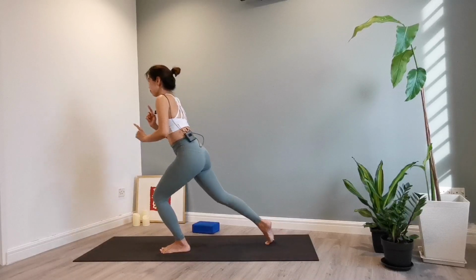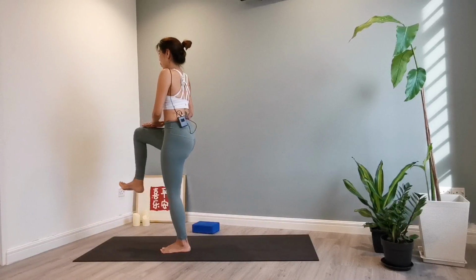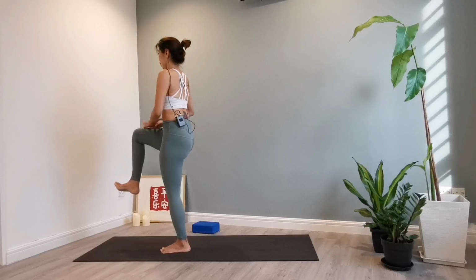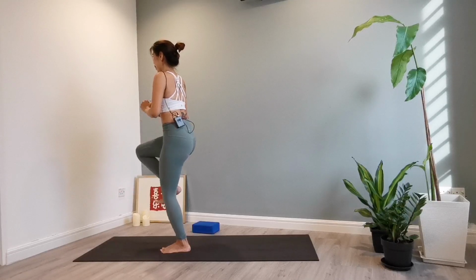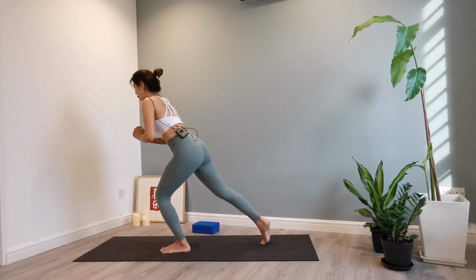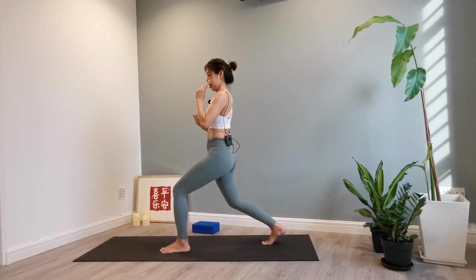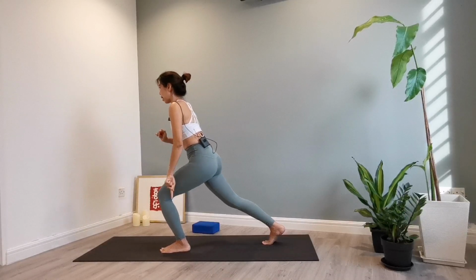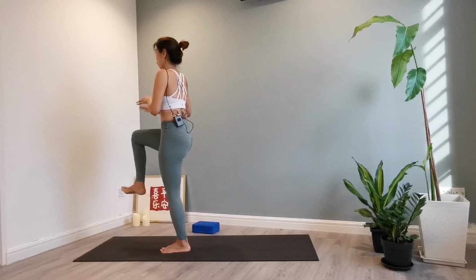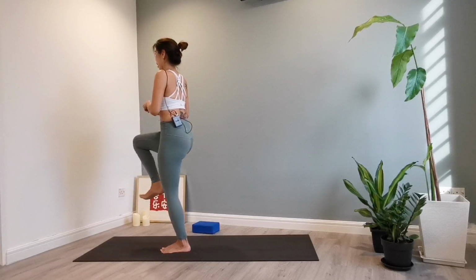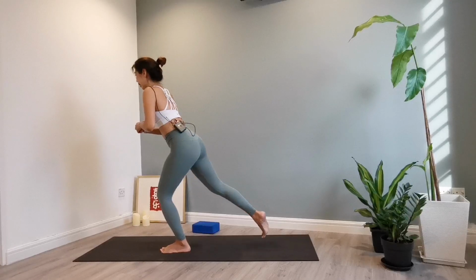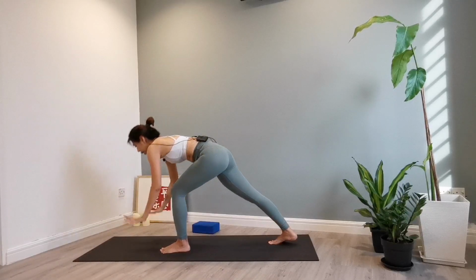Inhale, shift. Exhale, both hand on thigh. Turn it on. Bend the left leg, step the right leg back, and land. Okay, last one. Inhale, shift. Ground the left leg, right foot up. Both hand on the thigh, pressing down. Bend the left leg, release the right leg back. Nice, release both hands down.